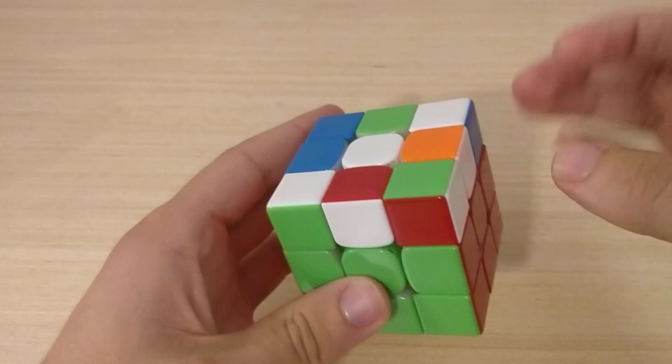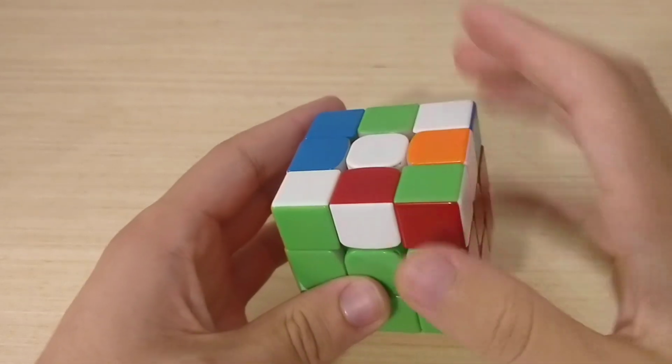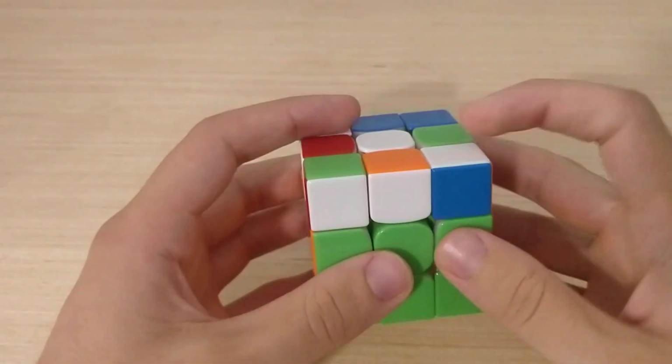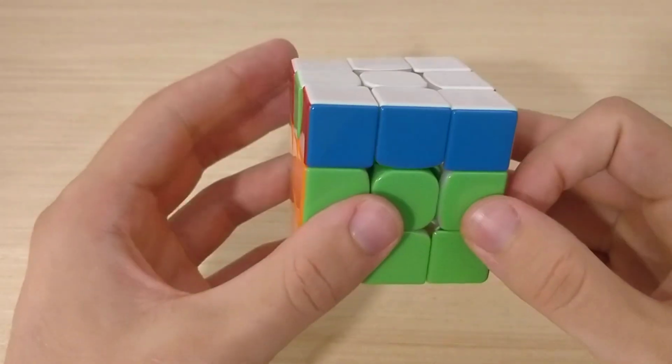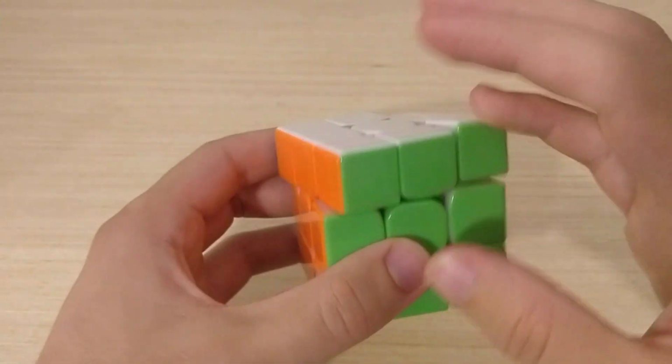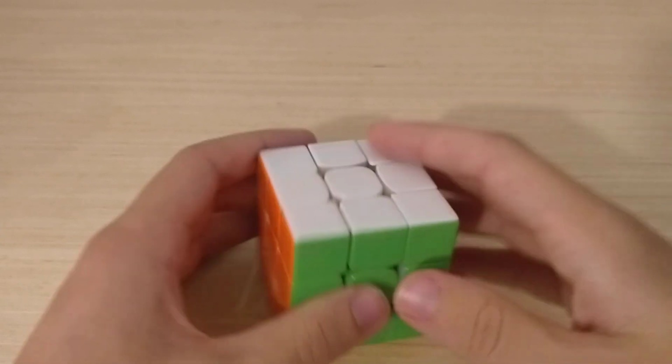Okay, this is pretty simple. These two match. This is opposite, which means that my standard alg will solve CP, which looks like this. And U Perm, done. 28.